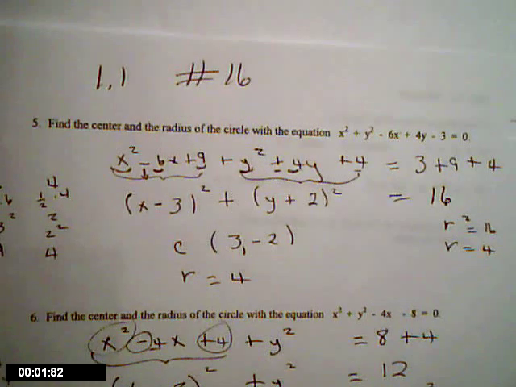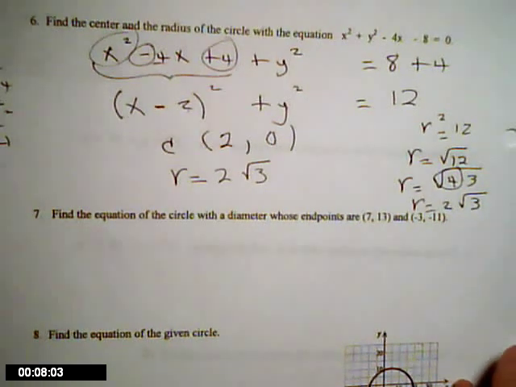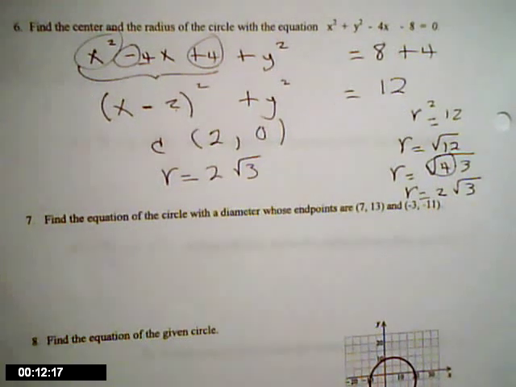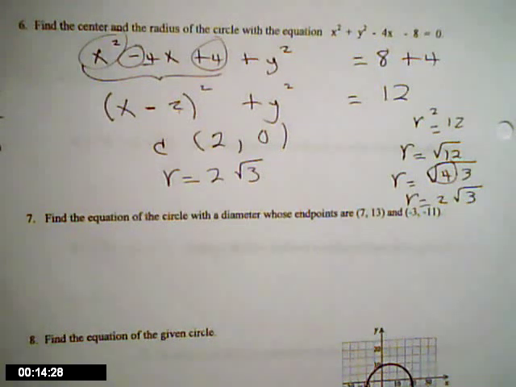This is a continuation of section 1.1, homework assignment number 16. We only have 2 more problems to work, but number 7 I think needed a little more time than the YouTube clip would give me. So let's look at number 7.